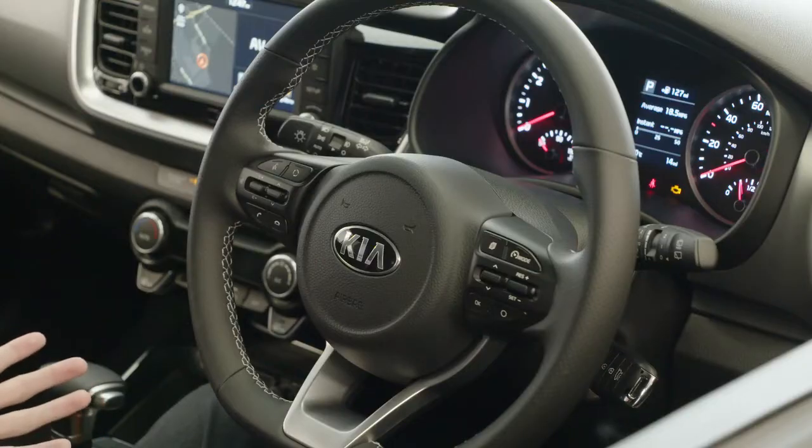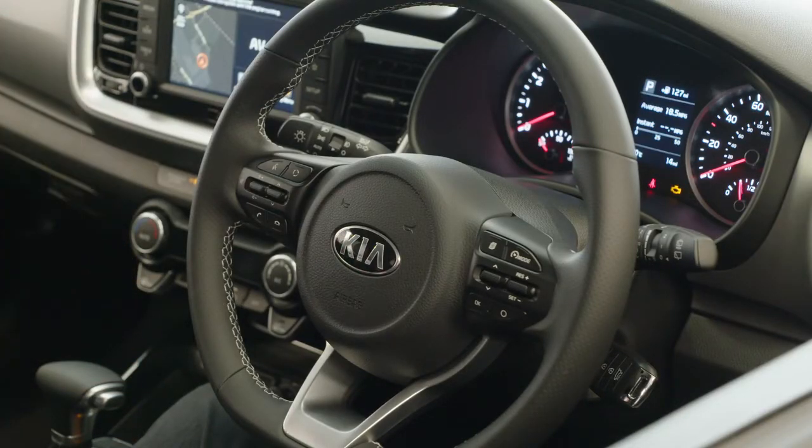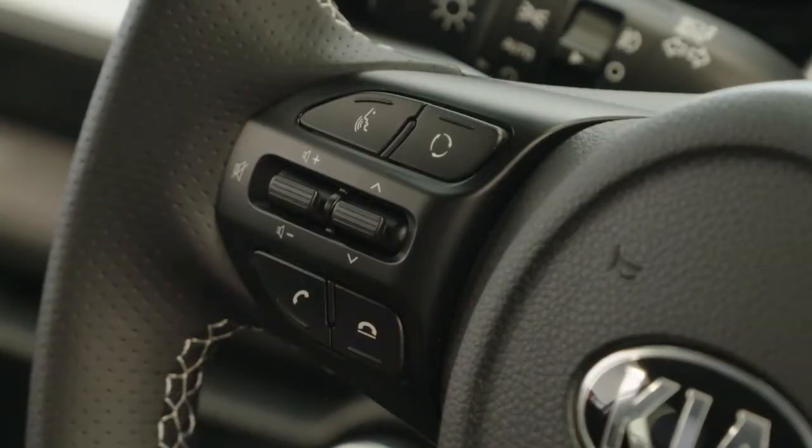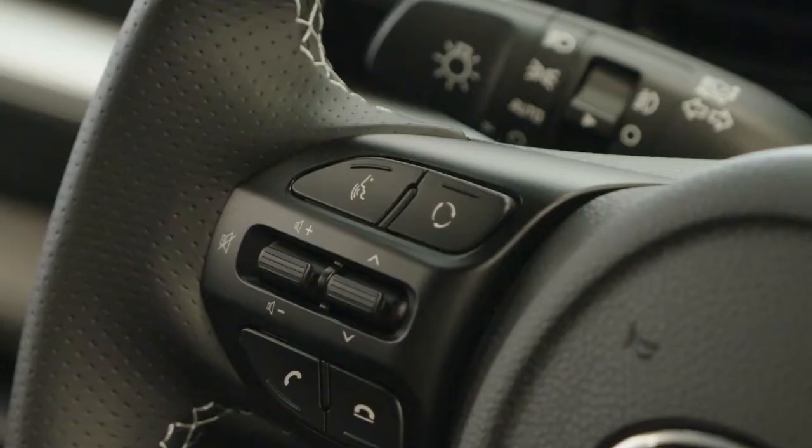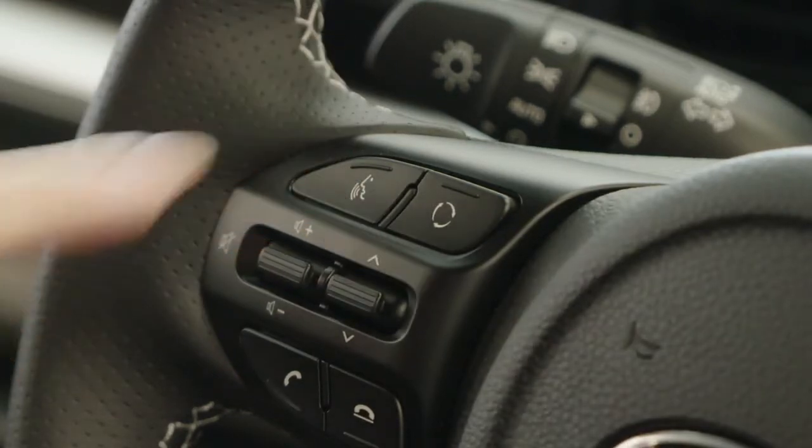Moving up to the steering wheel, over on the left hand side we have Bluetooth controls, volume controls just above and to the left. This one switches you between the different multimedia within the car, and we have the voice command system settings.